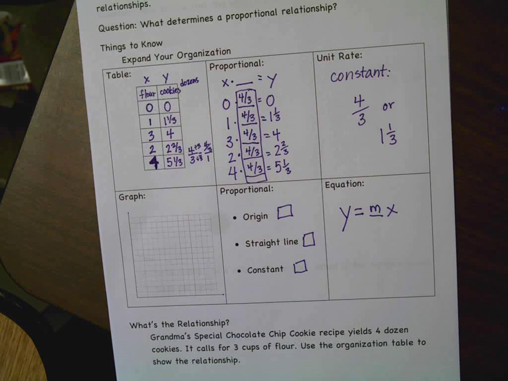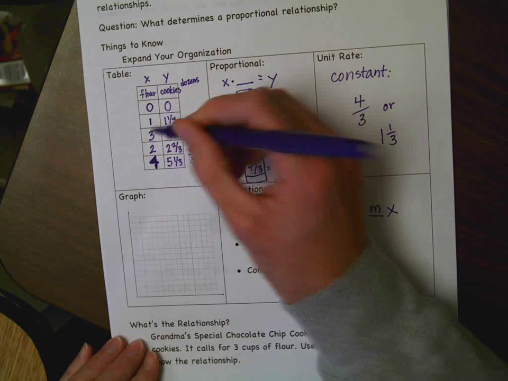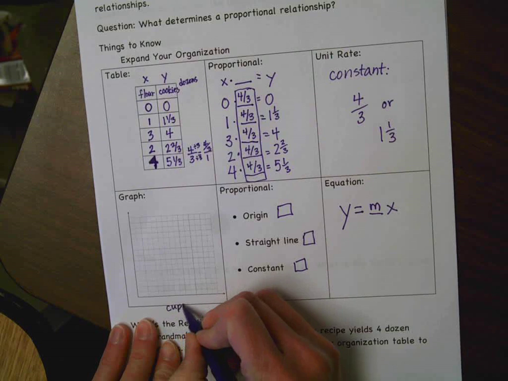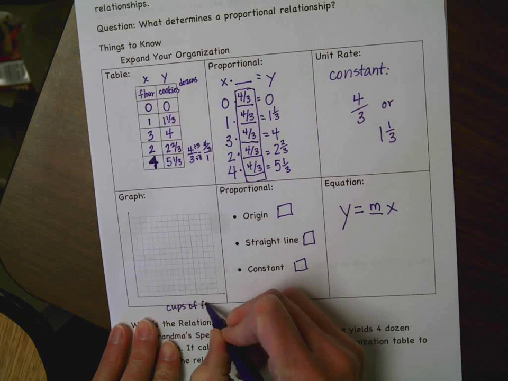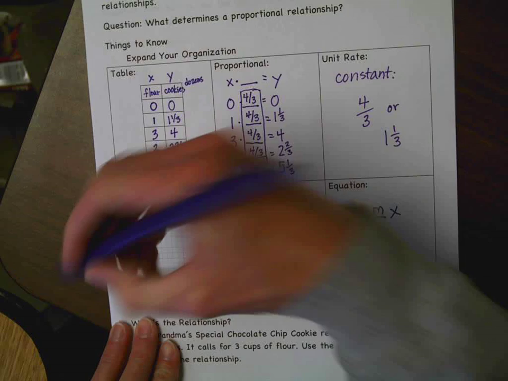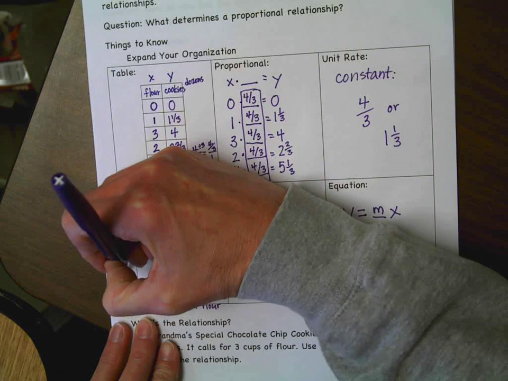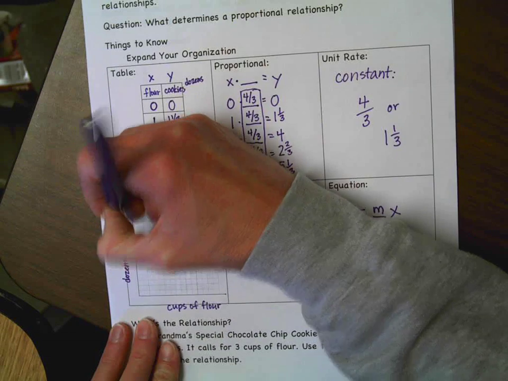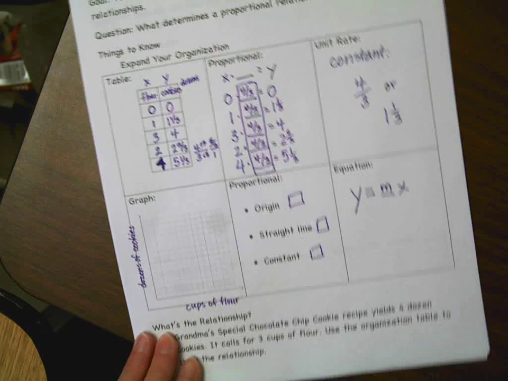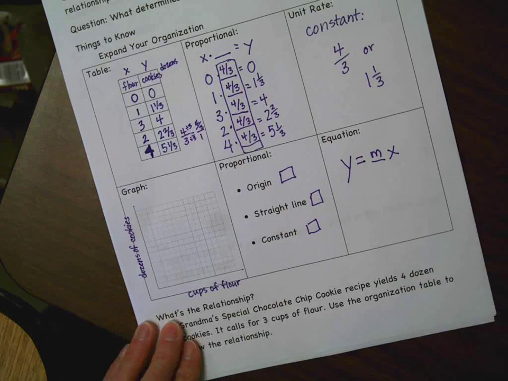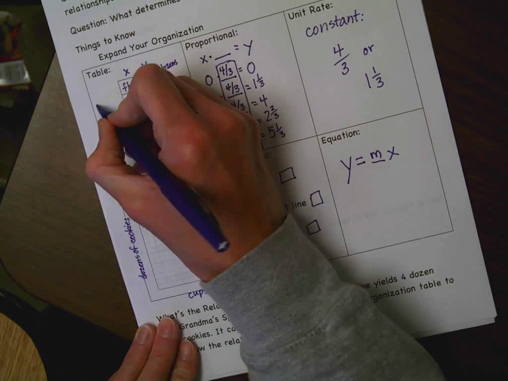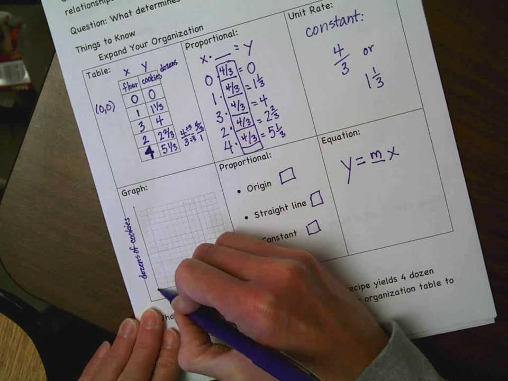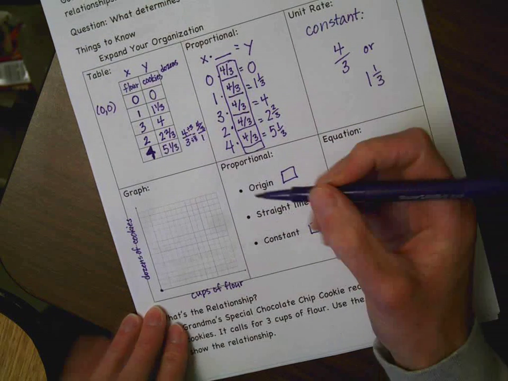All right, so now what we have to do is graph it. Okay, so we're using our table, and we're going to graph it. So we're going to say down here is cups of flour, because that's our independent variable. And this one over here, we're going to write dozens of cookies. And as you already know and you've been learning, we have to label everything. Cups of flour on the bottom, dozens of cookies on the top. Our first ordered pair is 0, 0. So we have to go over 0, up 0, put a dot.